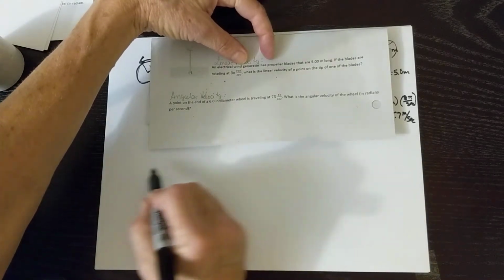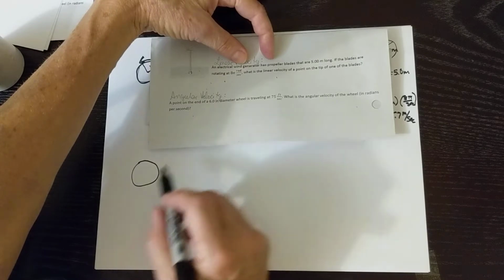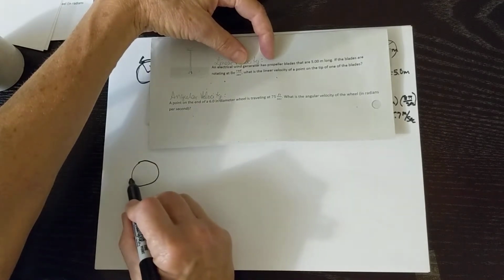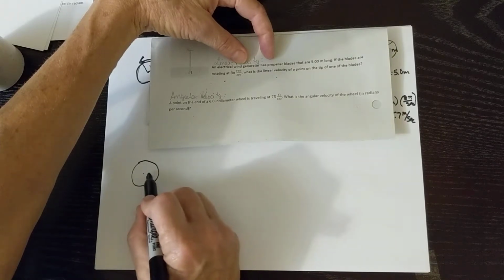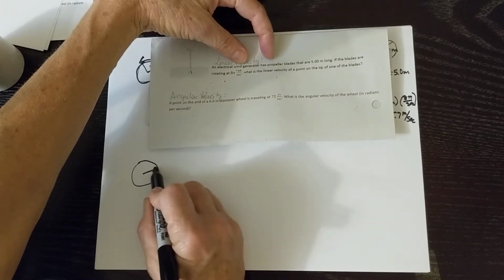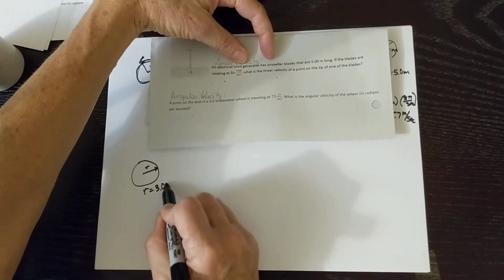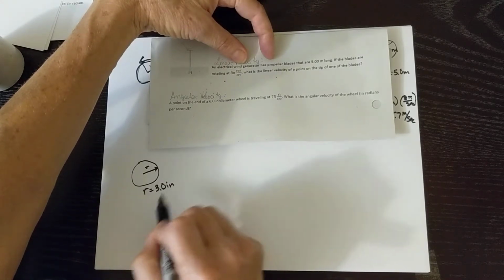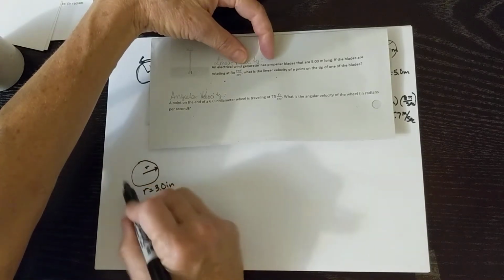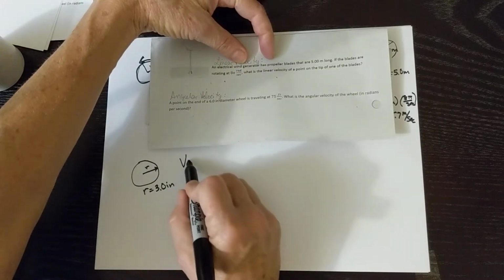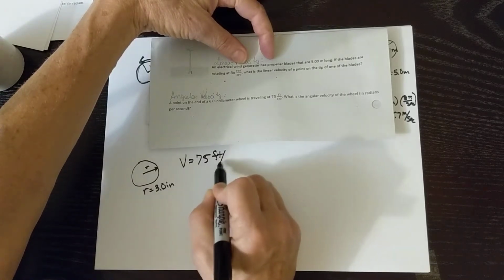So we have this point, this wheel. It says the diameter is 6 inches. So all the way across the circle through the center would be the diameter, which is 6 inches. What that means is that the radius, r, is 3 inches. So they told us that. And then they said a point on the end of it is traveling at a certain linear speed. They gave us the linear speed is equal to 75 feet per second.